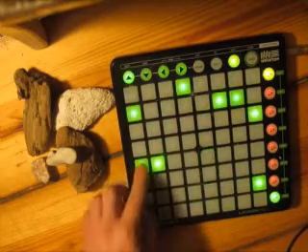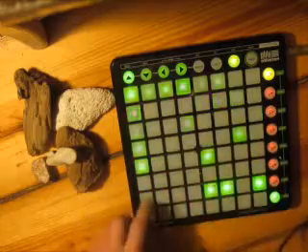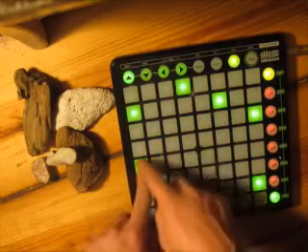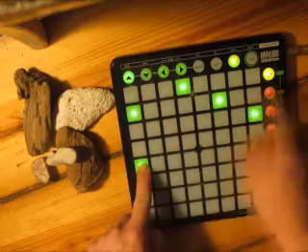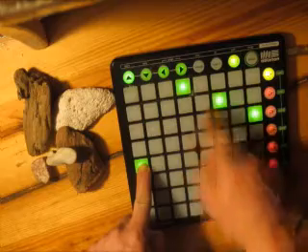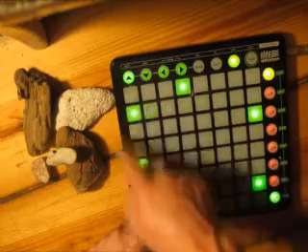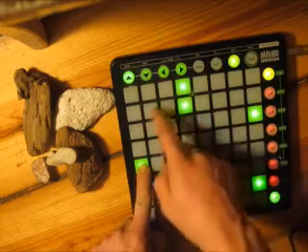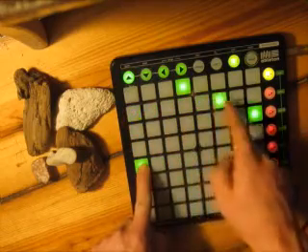What do we have on the next line? Now I press the bass drum again. On the next line we have the velocity. This will change the velocity for the whole sequence. All of the steps will be played with this velocity.